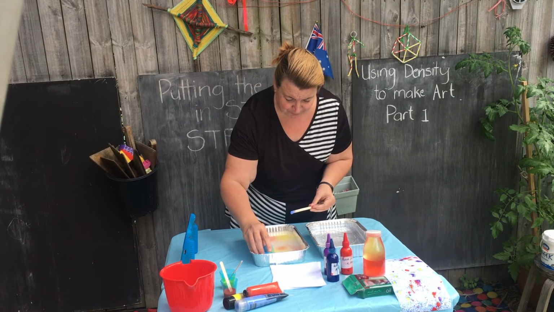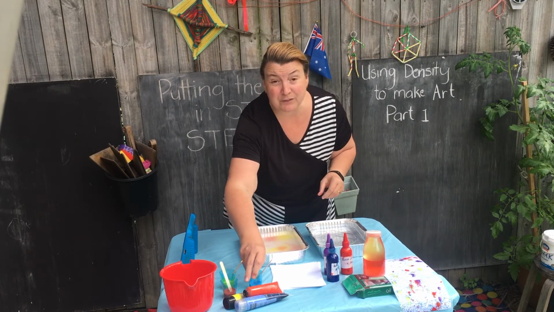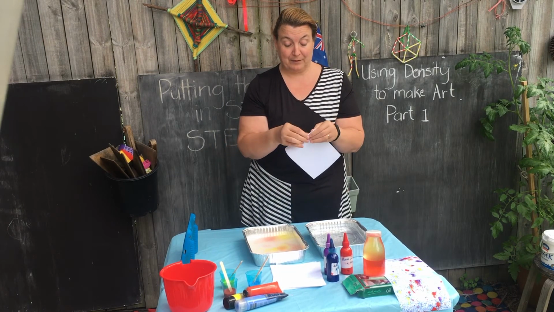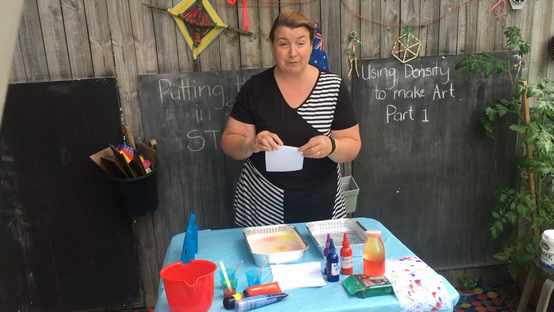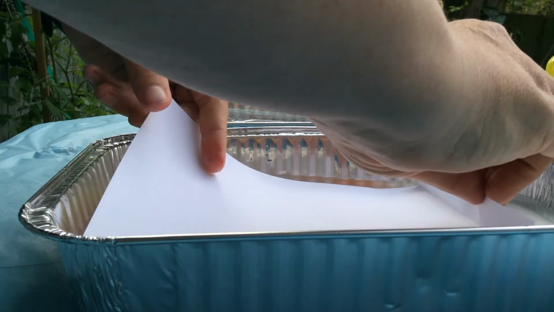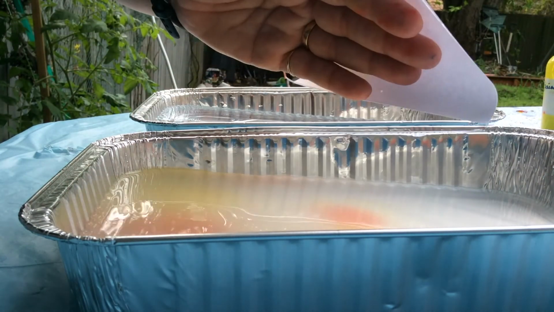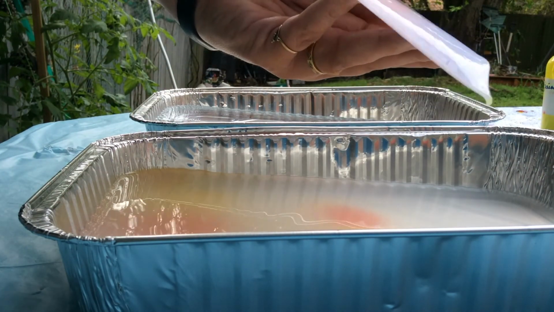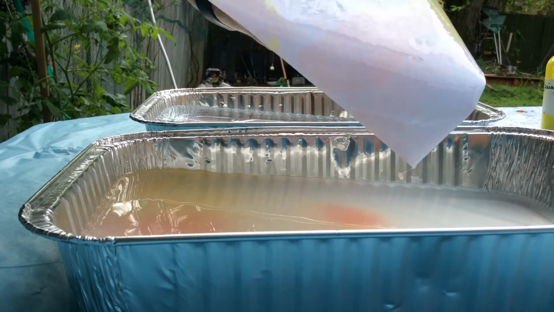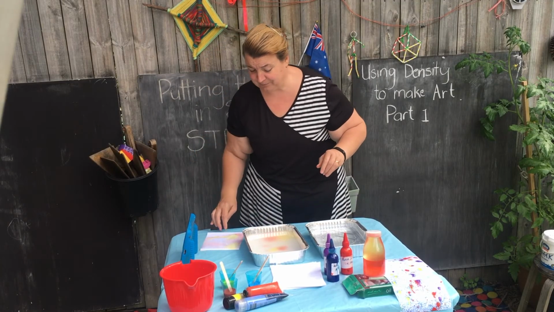Blue's a bit heavy. I don't think I made it light enough. So this one may take a little bit of experimenting. But there is some paint floating on the top, and like we did before, I got my colours onto my paper. And I'll let that dry.